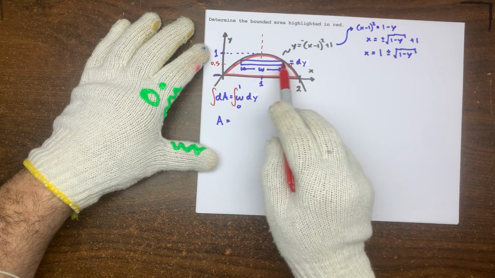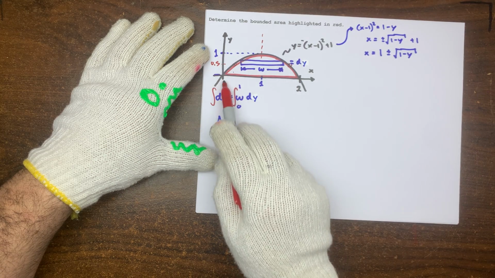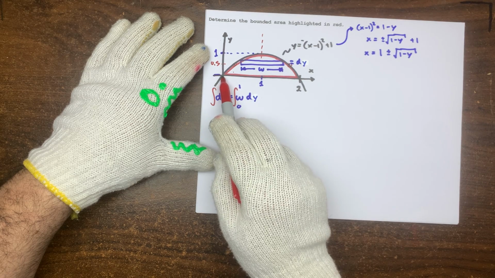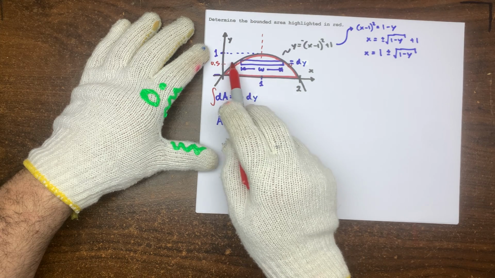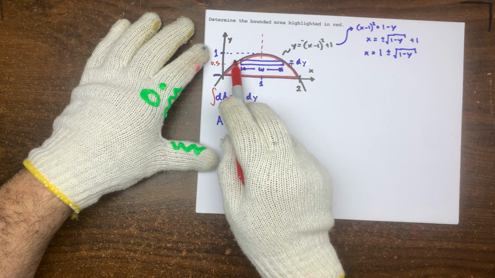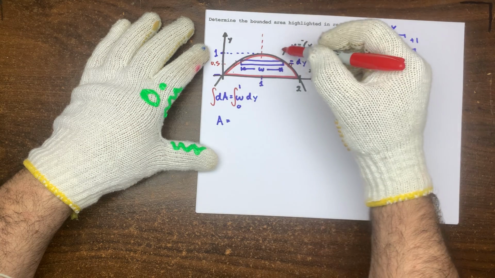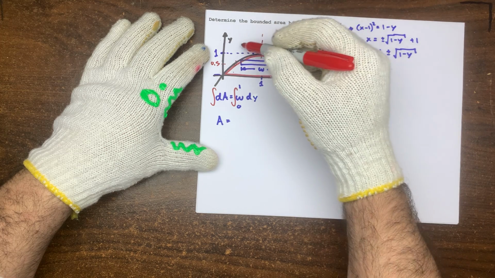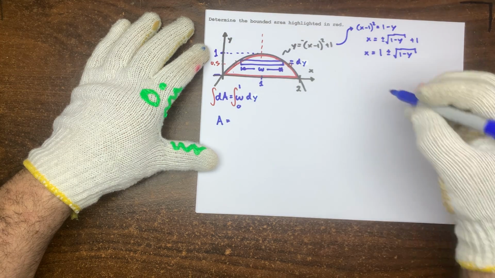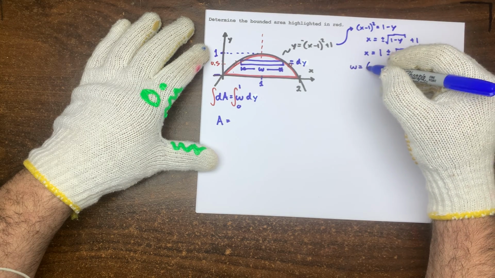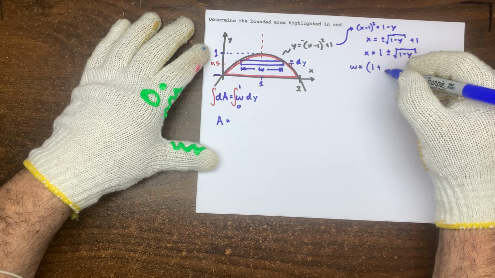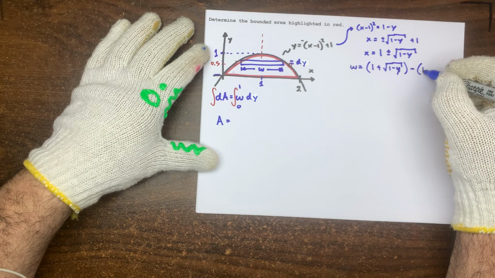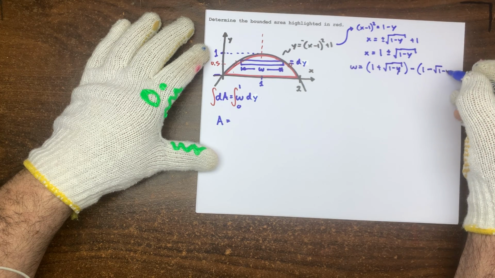So for me to get the distance, remember this distance here, x, is always measured from x equals 0. This x equals 2 is 1, 2. It's measured from this axis. So for me to get the difference here, I'm going to take this value minus this value. Because I want to have this distance, which is from the y-axis, minus this little guy, which will give me the difference. That might have to be worked out in your head, but I think what we can write down is w is equal to, I want the plus side, so it's going to be 1 plus the square root of 1 minus y, minus 1 minus the square root of 1 minus y.